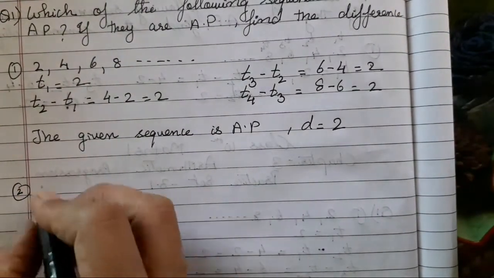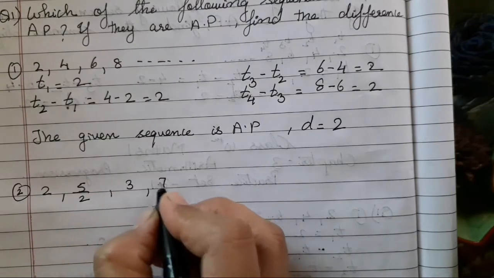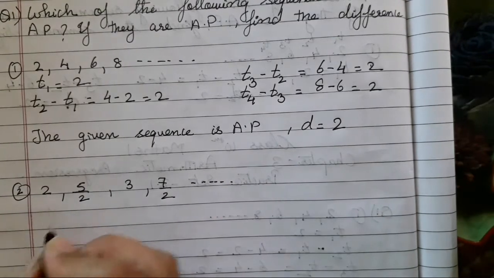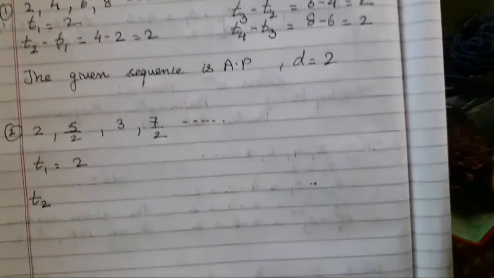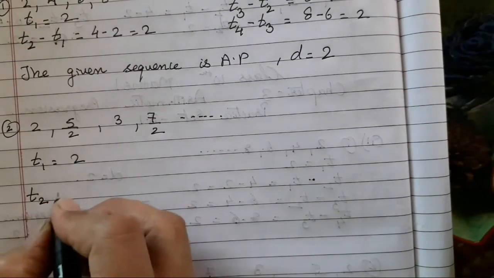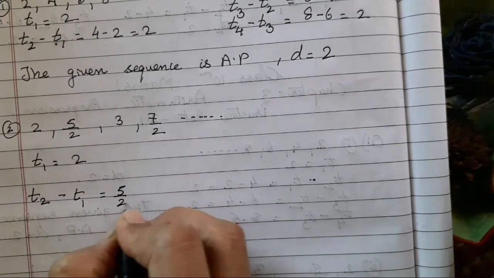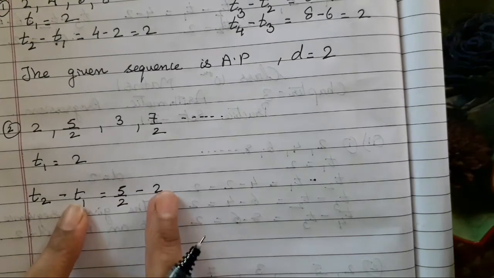The second sequence is 2, 5 upon 2, 3, 7 upon 2, and so on. Here T1 is 2. T2 minus T1 is 5 upon 2 minus 2.